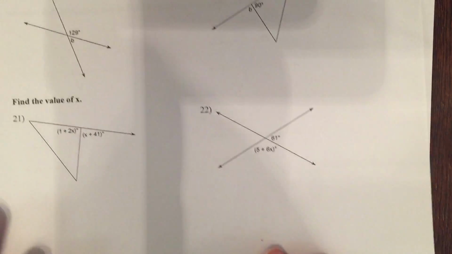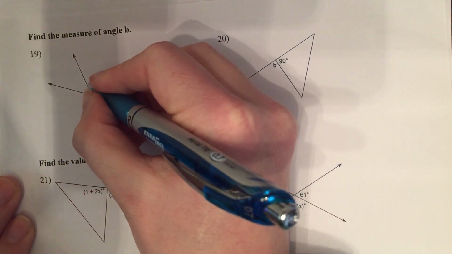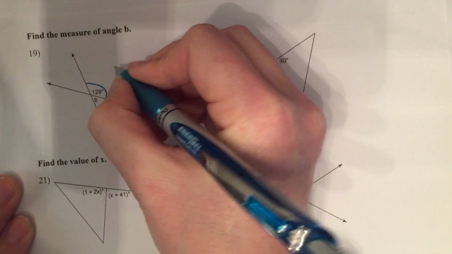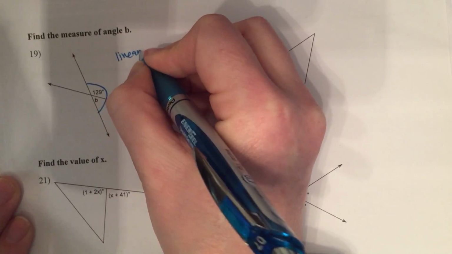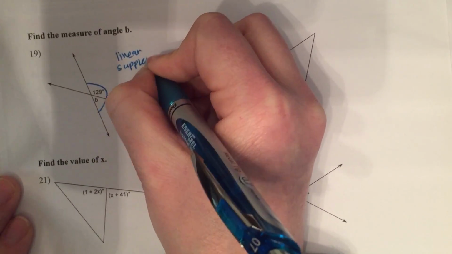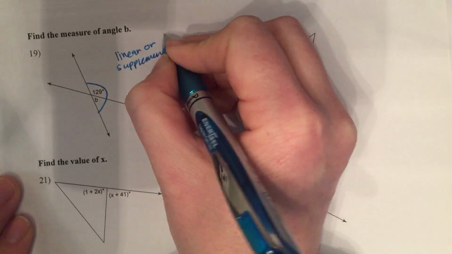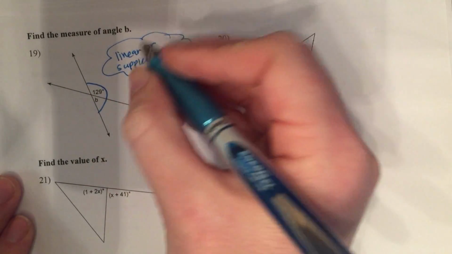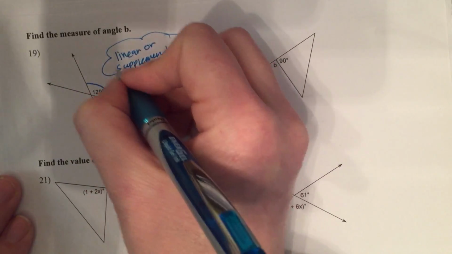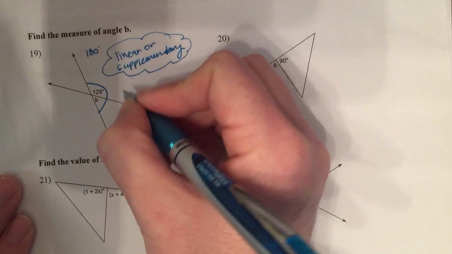The last angles that you will need to identify are when they make a line. They are called linear or supplementary. So they would add up to equal, a line is 180 degrees.